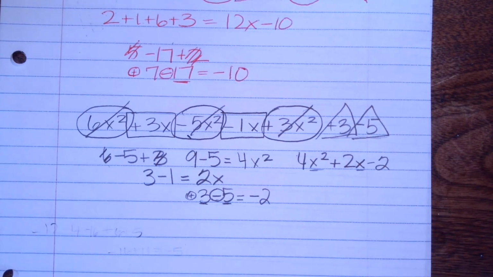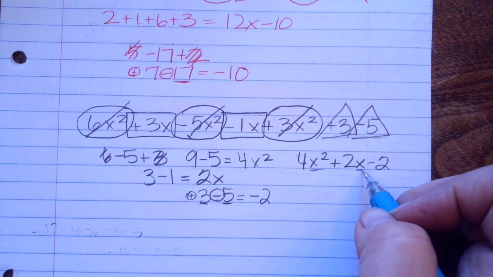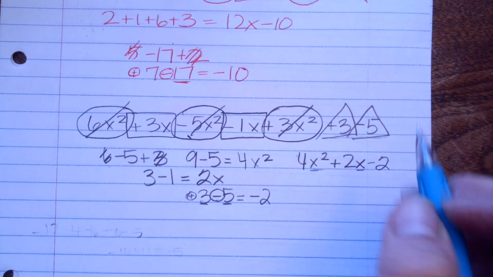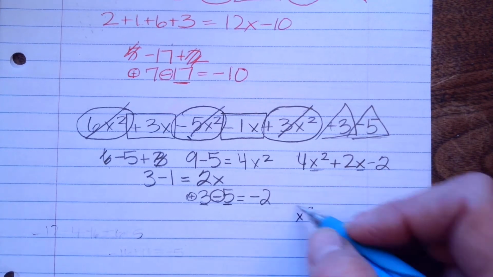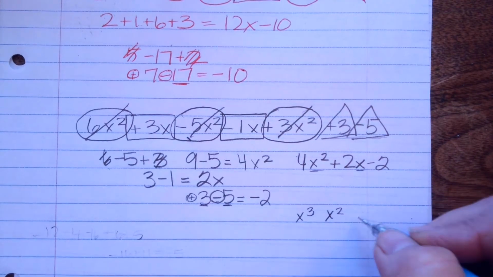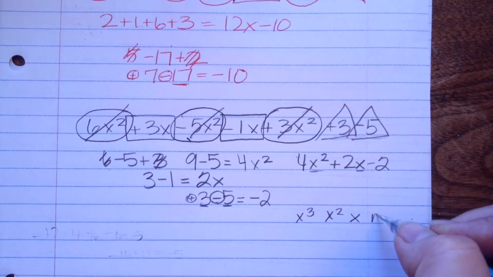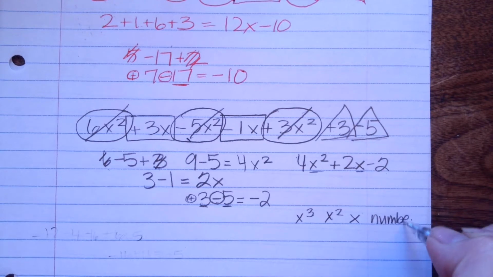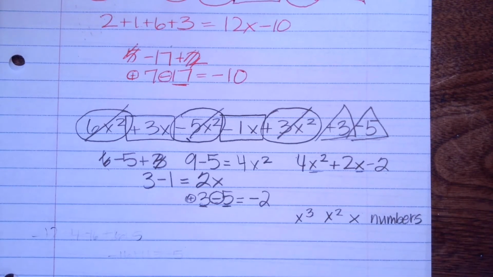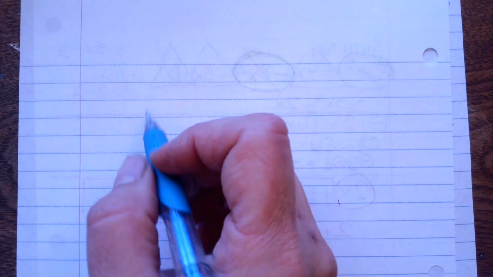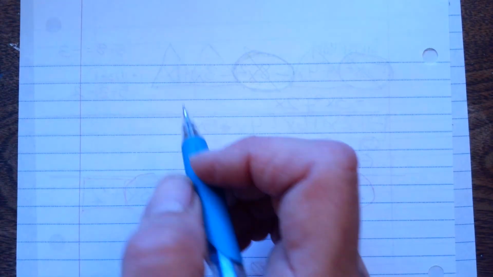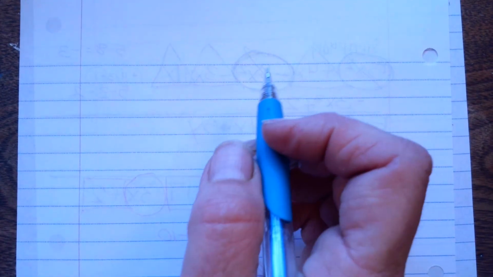The order is always x squared, then your x's, then your numbers. If you have an x cubed, that would be first. So x cubed and then x squared and then your x's and then your numbers. That's always the order that you put it in. Now, if you follow that and you categorize them into all the x squares and then all the x's and then all the numbers, I think you're going to get it right.